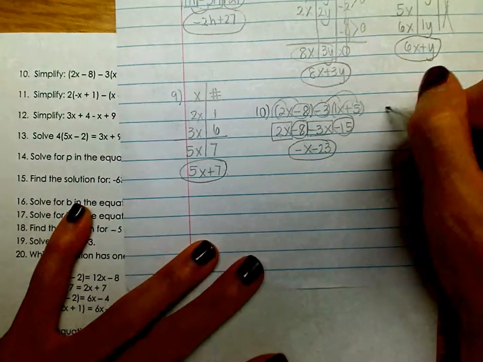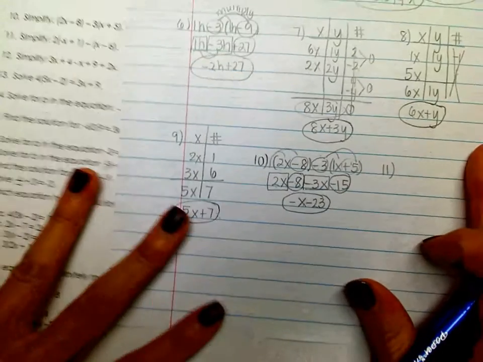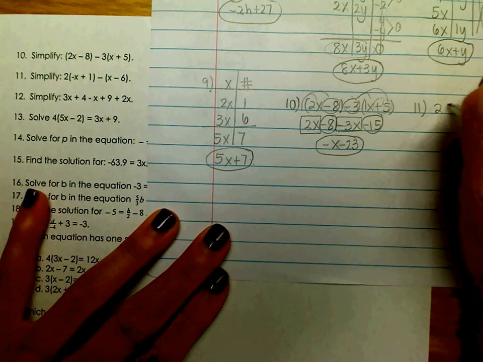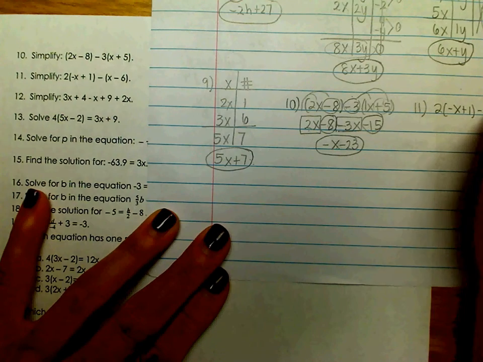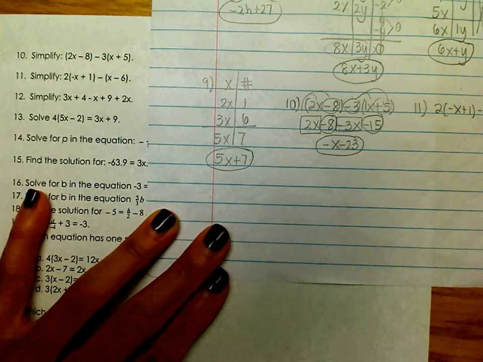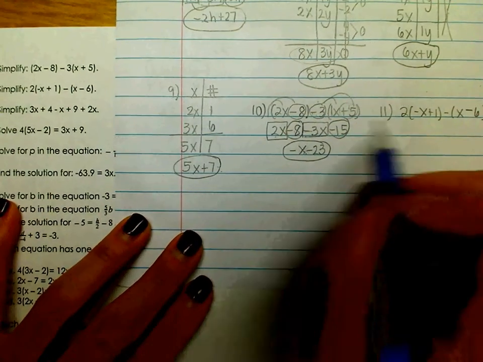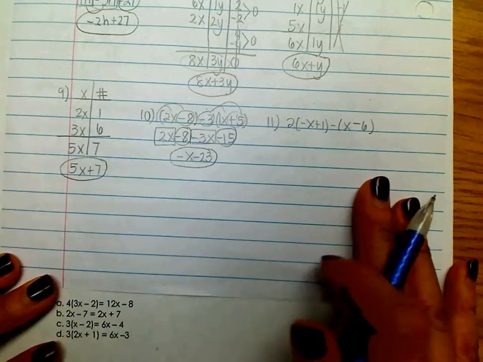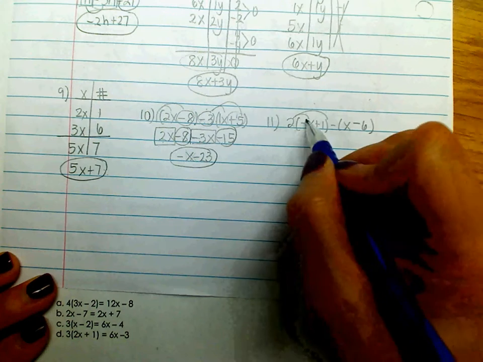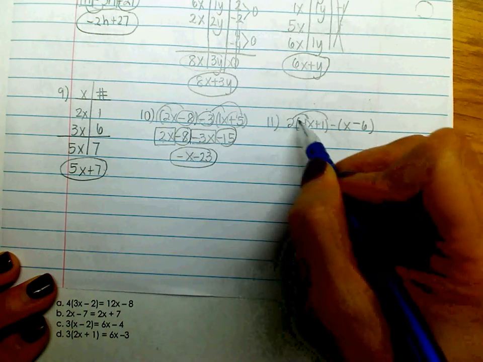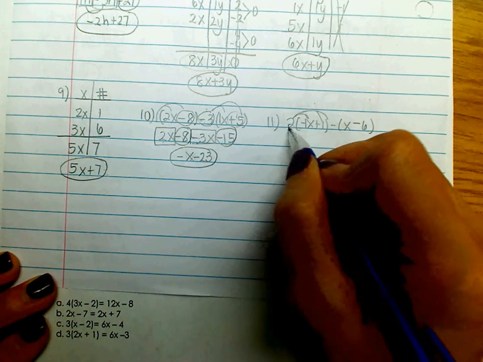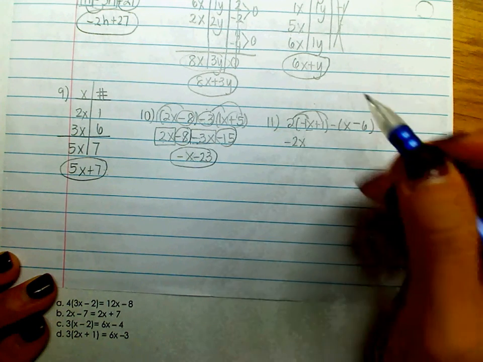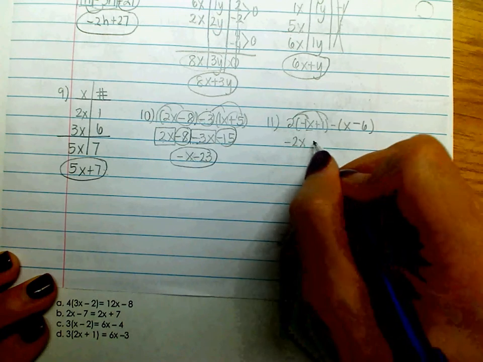Number 11, simplify again, so we need practice with this. So 2 times negative x plus 1 minus x. Ooh, this is a good one. Okay, I've copied it over here. We're going to distribute here, and there's an invisible 1, so 2 times a negative 1x, then 2 times positive 1. 2 times a negative 1x is negative 2x. Don't forget to write your x's whenever there's an x. 2 times a positive 1 is just a constant positive 2.